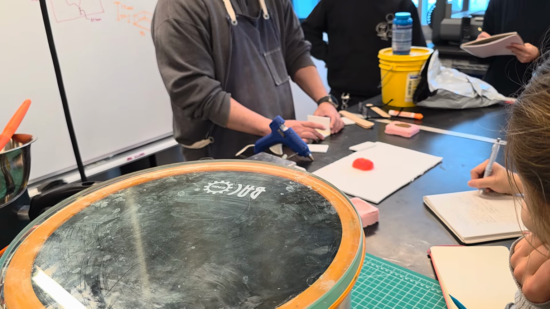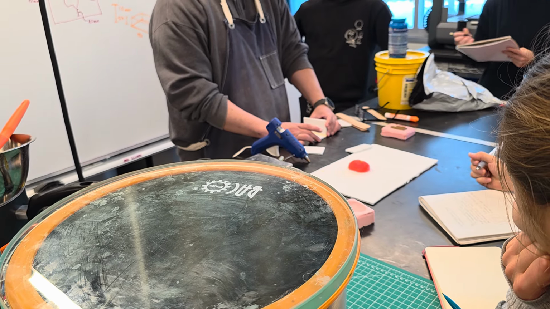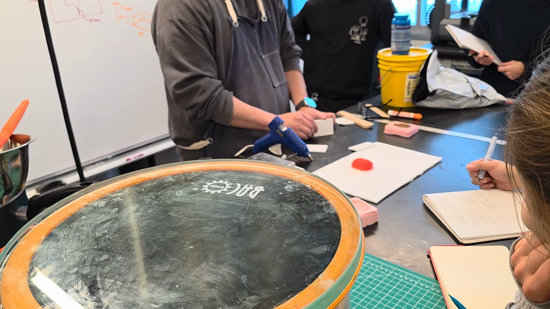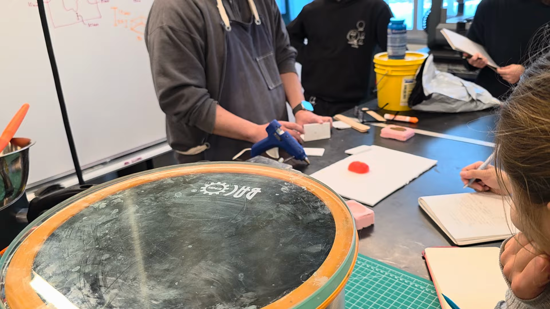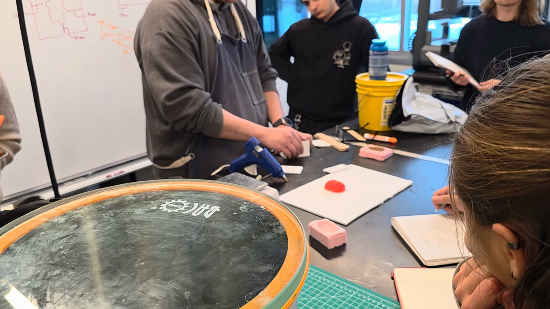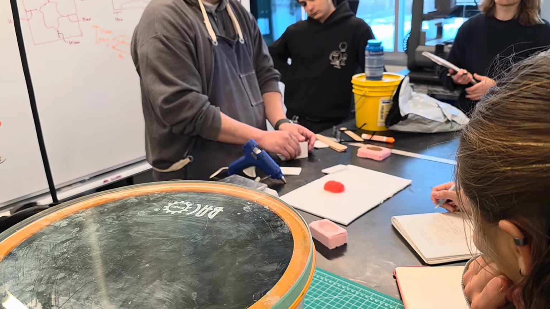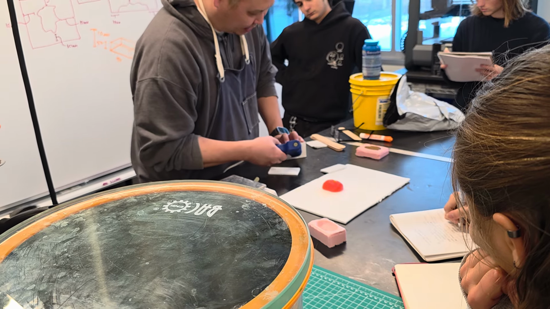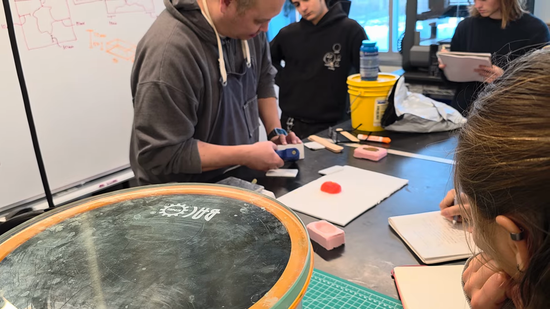I'm going to wait for hot glue to set up. And what I'm trying to do here is seal this box. This box has to be watertight. If it's not watertight, then the mold material will just leak out of it and you'll be sad.